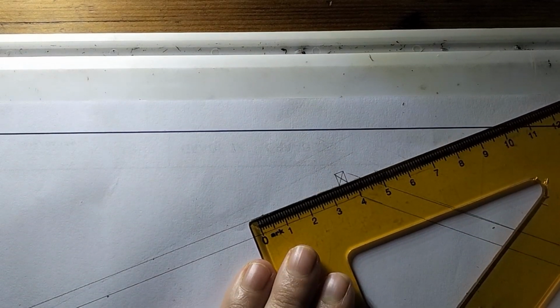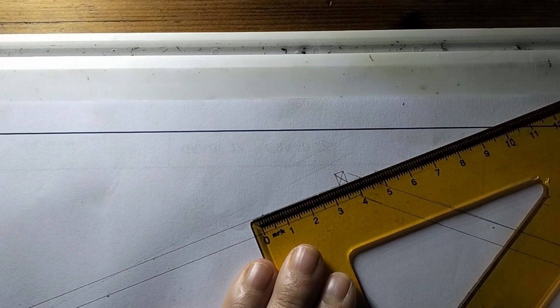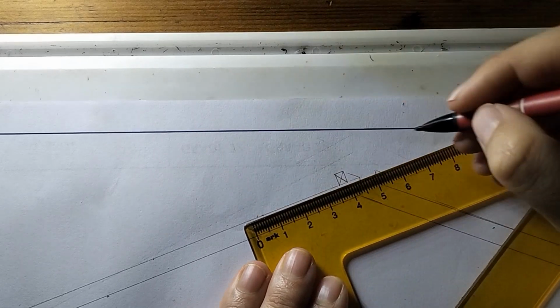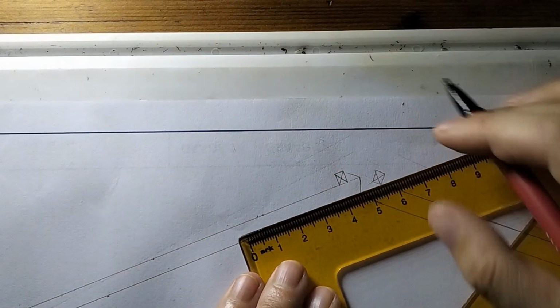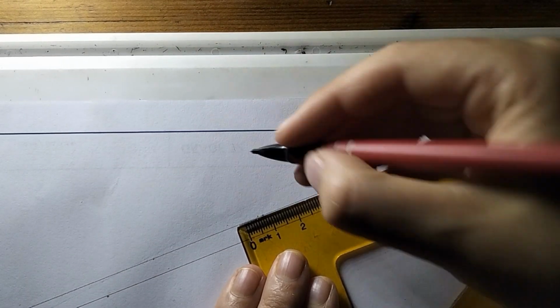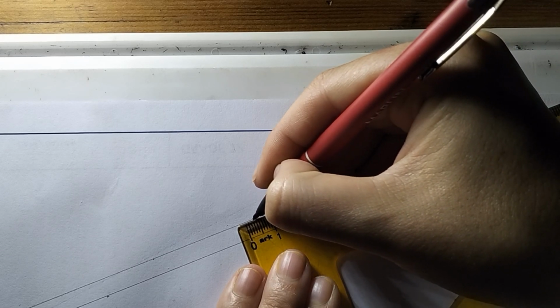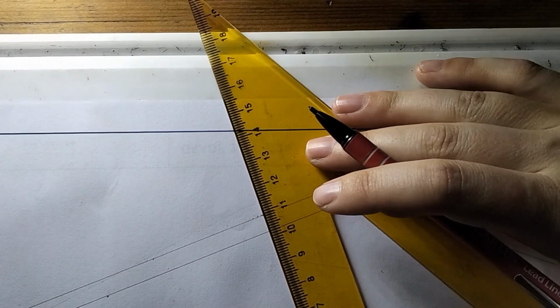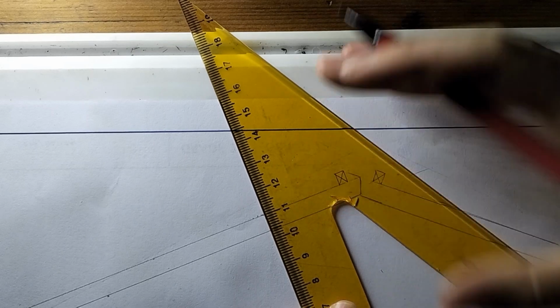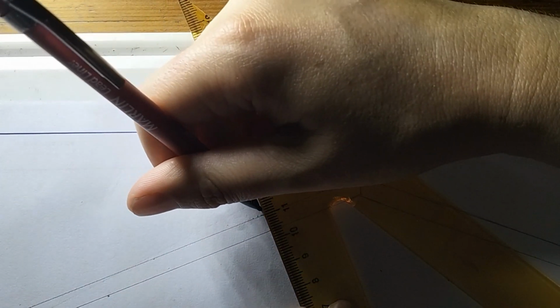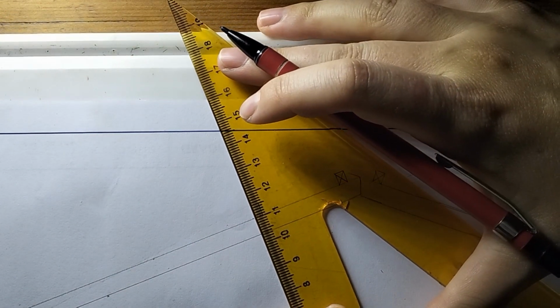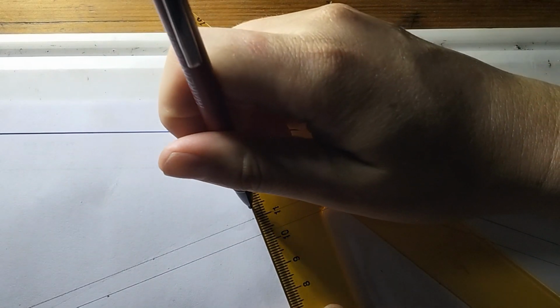So from each center, I'm going to measure 35, okay? And then in that center, I'm going to measure 1.5 millimeters to the side, and again 1.5 millimeters to the side, so that I can then measure perpendicular to that 4 millimeters upwards and 4 millimeters upwards.